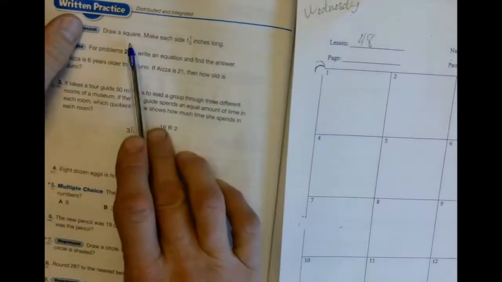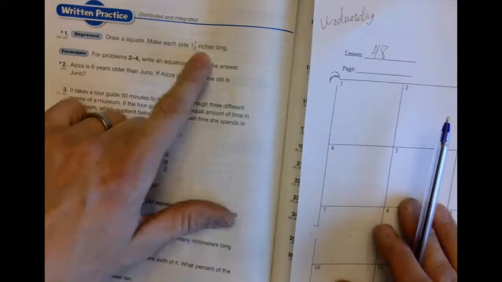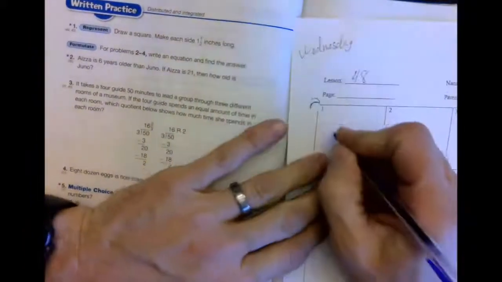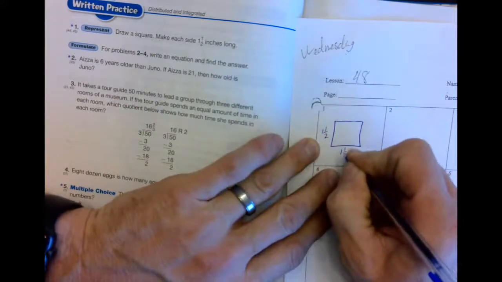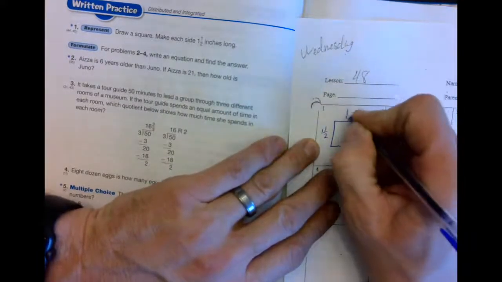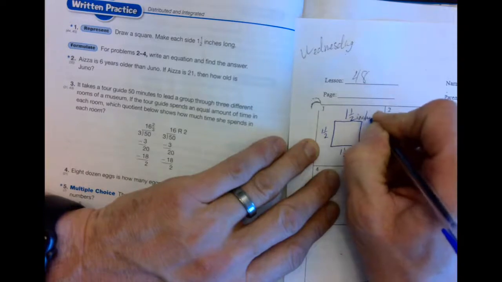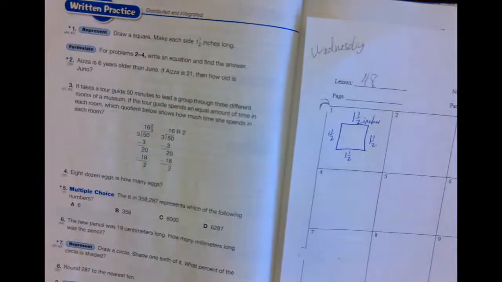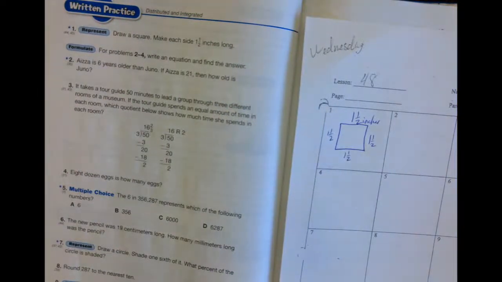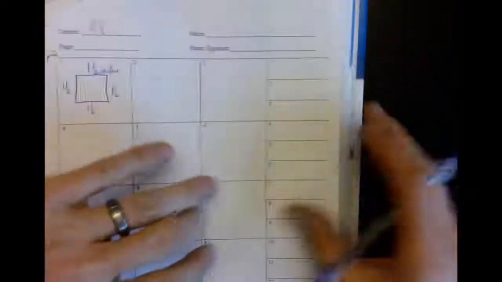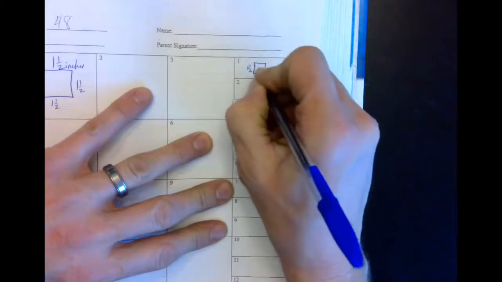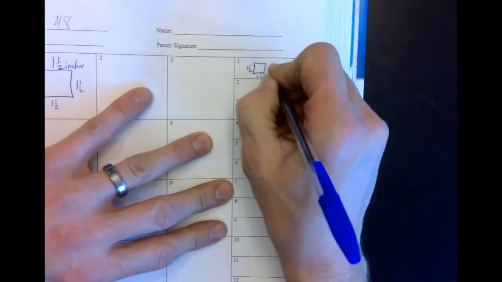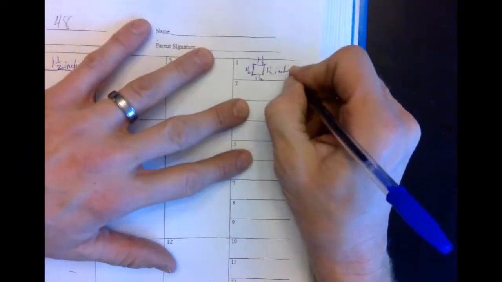It says, draw a square. Make each side 1.5 inches long. Okay. That's it. Well, that was pretty easy. When you put it over here in the answer key, they're obviously not going to be 1.5 inches. Now, we don't have our rulers. If you had your rulers, I'd have you make them exactly 1.5 inches. But this is close enough. Okay?